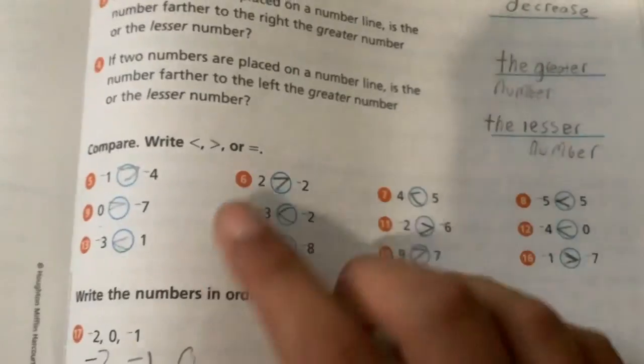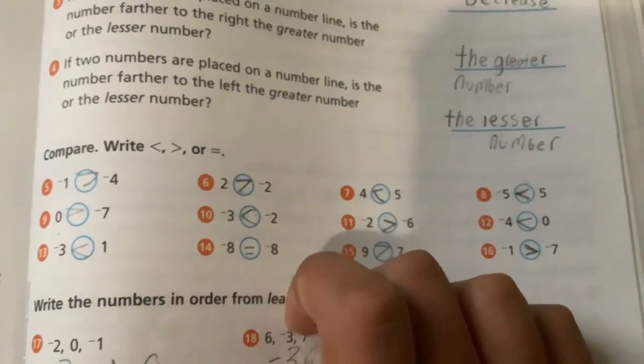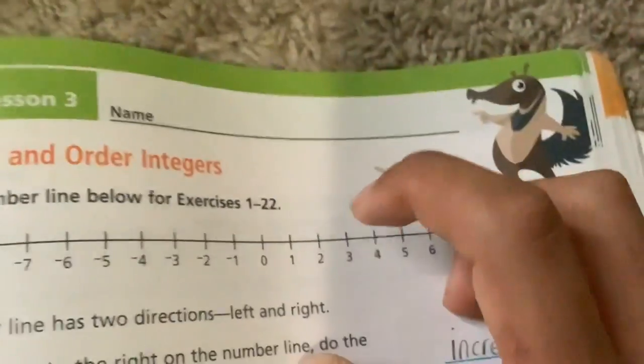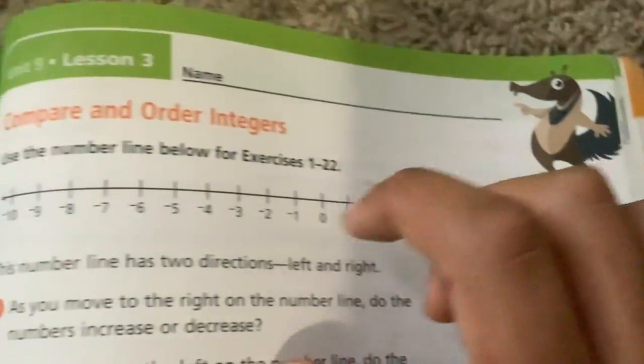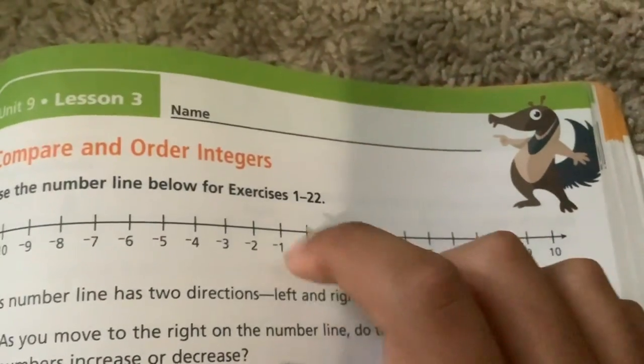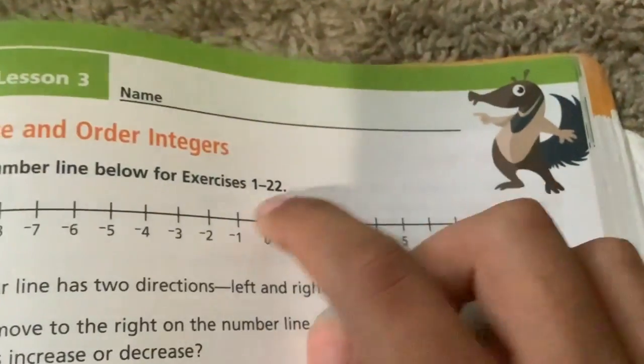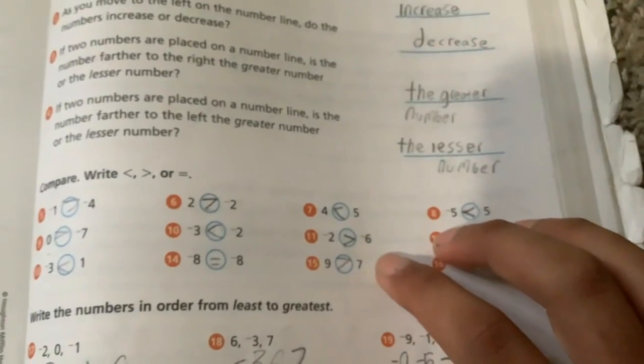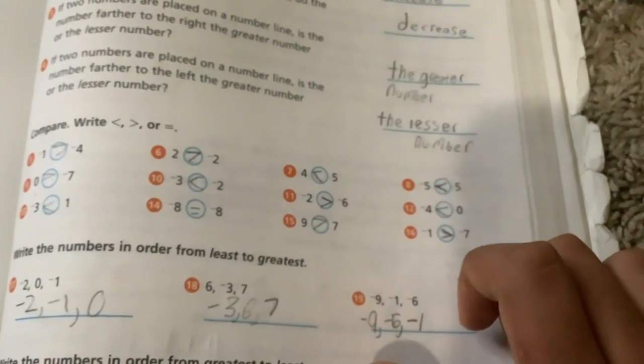What do you notice about these numbers? That's right, they're opposites, which means 2 is greater than its opposite, negative 2. So look at these two numbers. 2 is to the right. Negative 2 is to the left. Remember, numbers to the left are less. Numbers to the right are greater. So that's why 2 is greater than negative 2. 2 is greater than its opposite. And then we can compare the rest of these numbers without any problems at all.